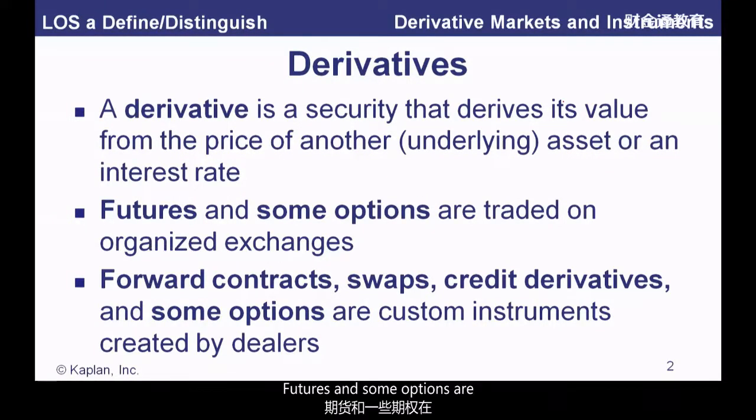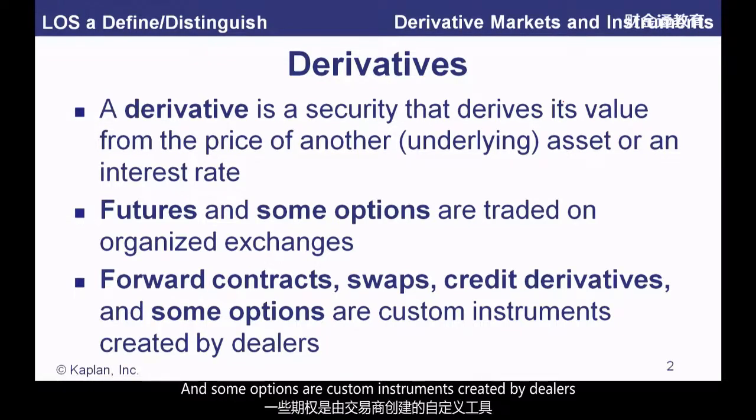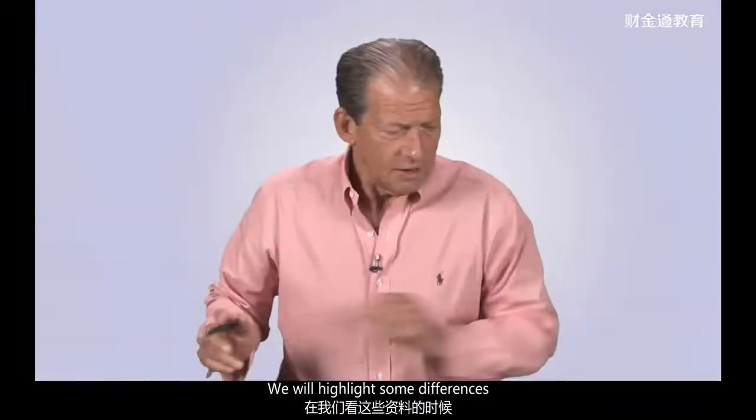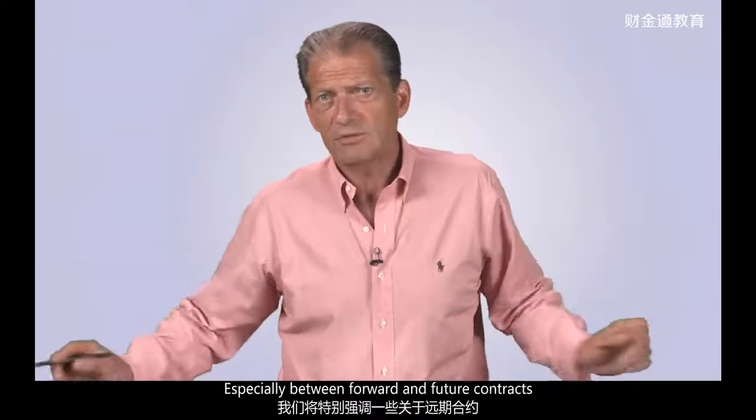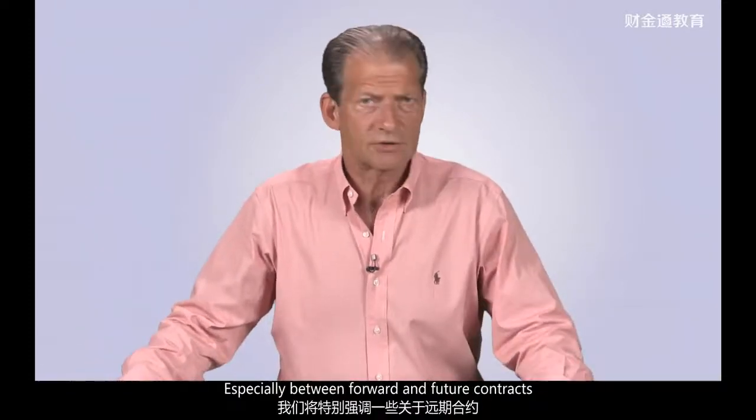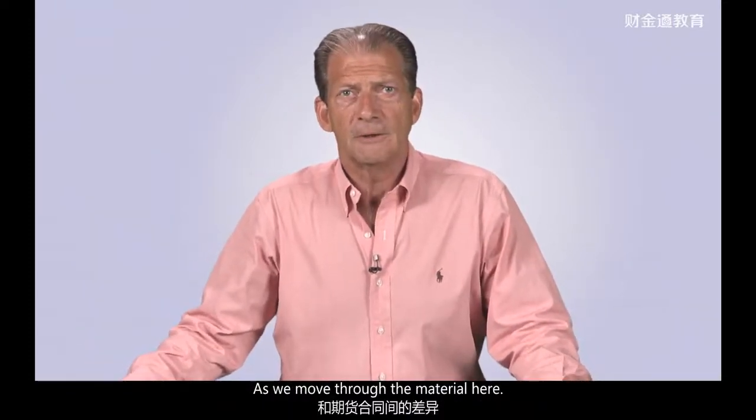Now, futures and some options are traded on organized exchanges. The other derivatives we'll discuss, forward contracts, swaps, and credit derivatives, and some options are custom instruments, and these are created by dealers rather than being traded on an exchange. And we'll highlight some of these differences, especially between forward and futures contracts, as we move through the material here.